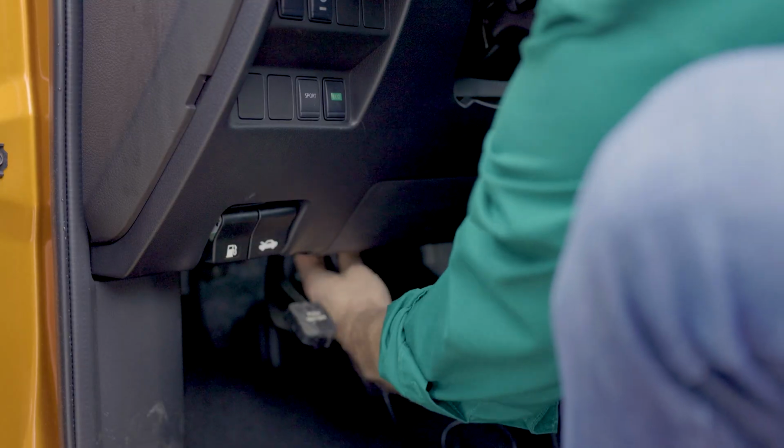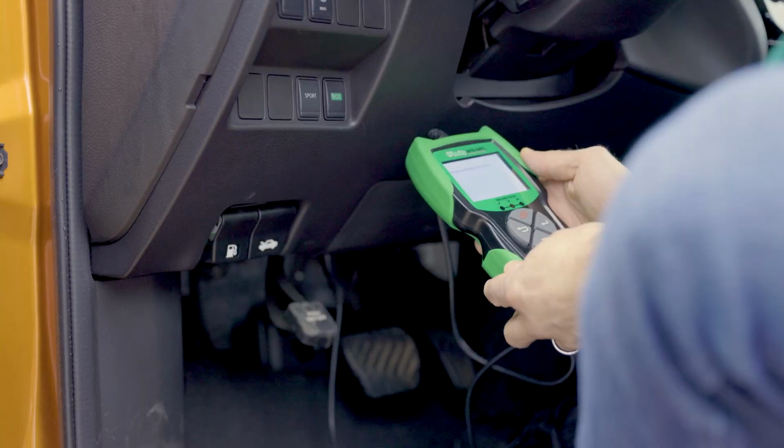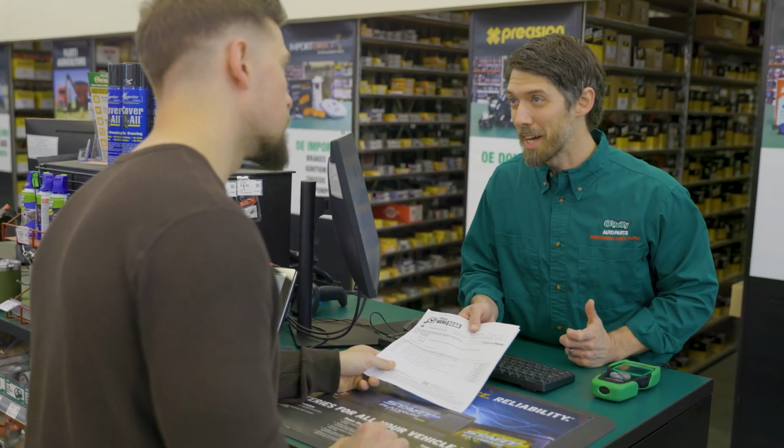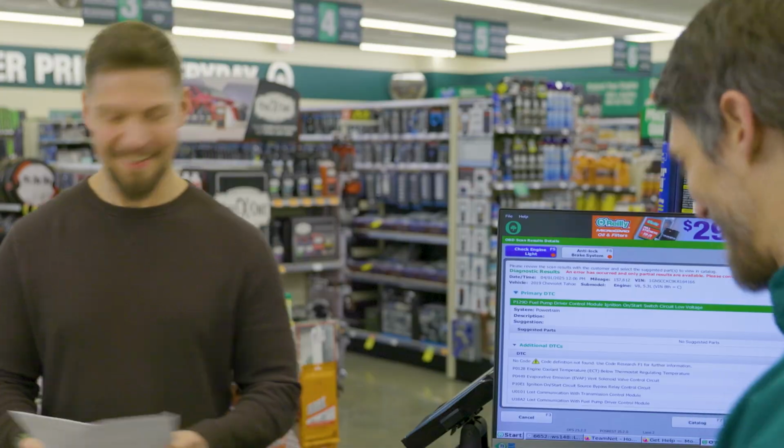Today the code I'll be talking about is P0496. If you haven't stopped by a store for a free O'Reilly Veriscan diagnostic test, it's a simple way to get a full readout and recommendations that could help with diagnosis and repair.